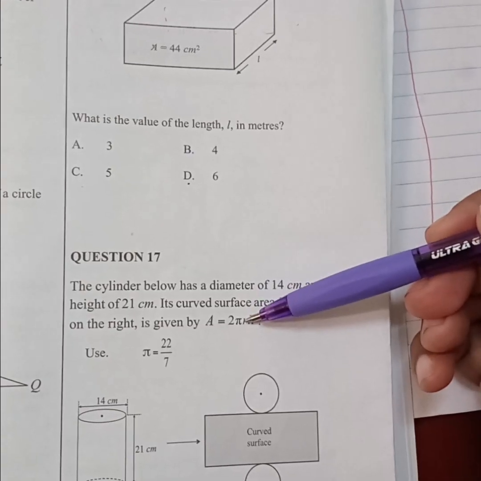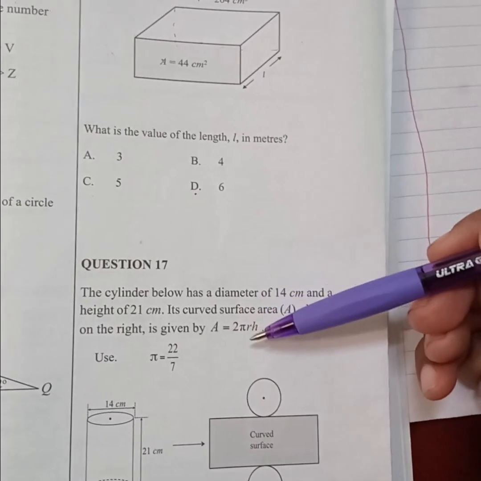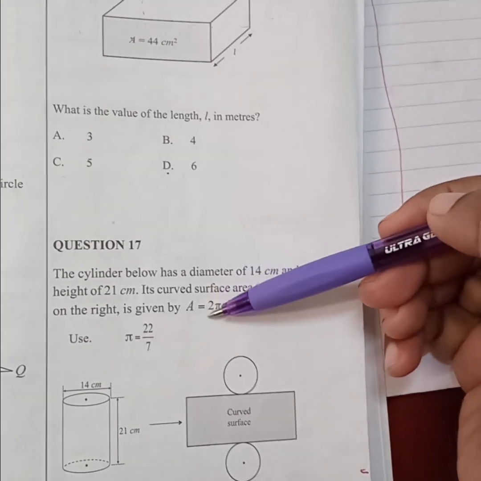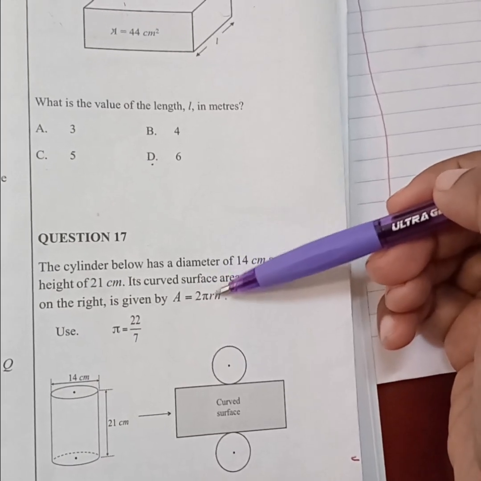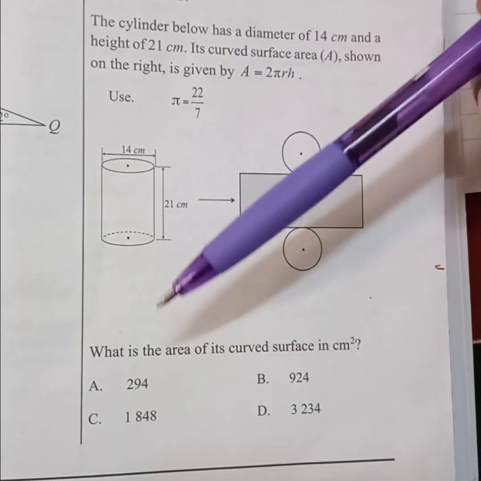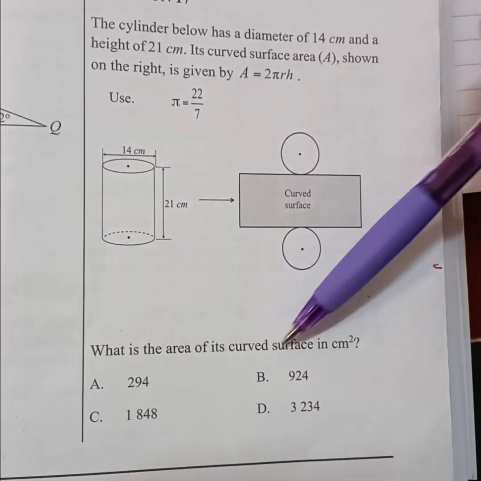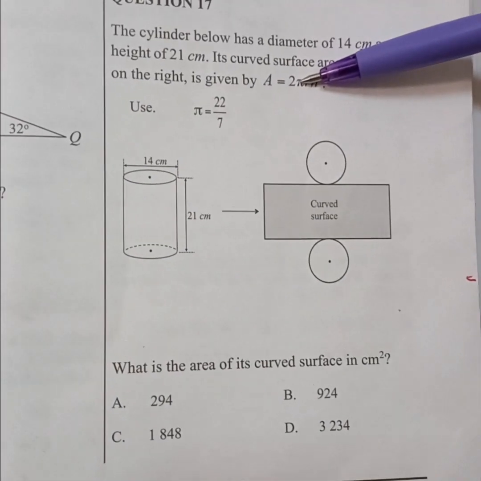Okay. And so instead of length times width, they say 2 pi r, which is the formula for the circumference of a circle, times the height. So instead of length times width, they go 2 pi r for the circumference times the height, which is the distance between the two circles. Okay, so let's answer the question. What is the area of its curved surface? And this is easy. We'll just have to substitute into the formula.